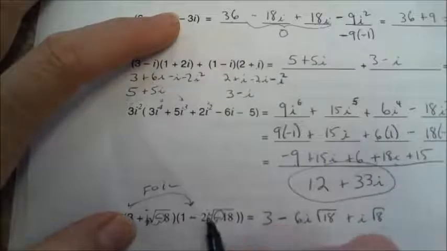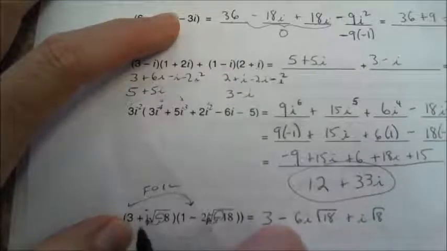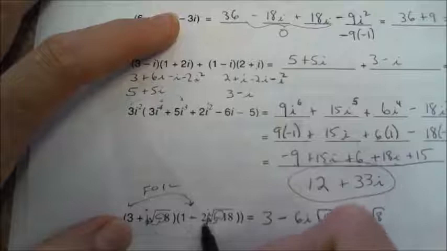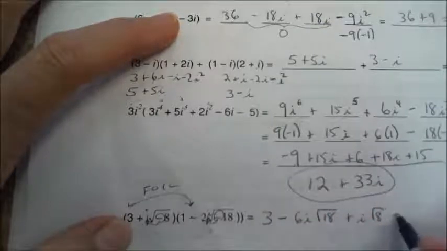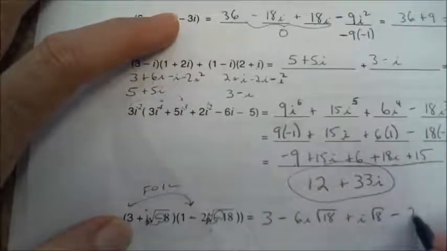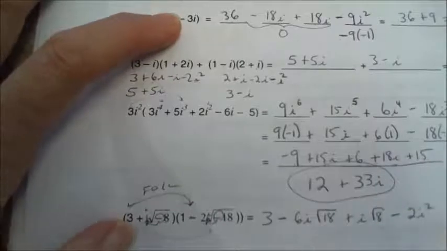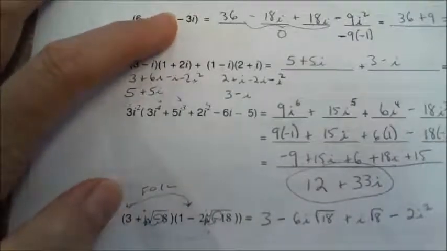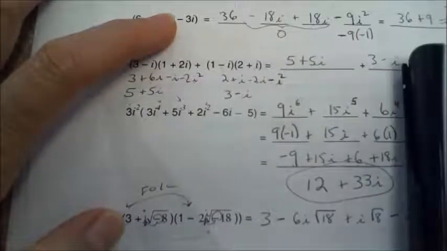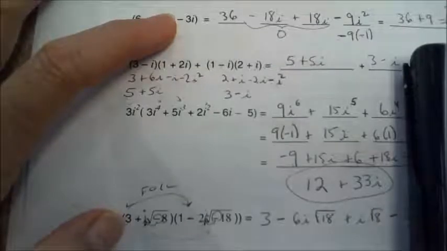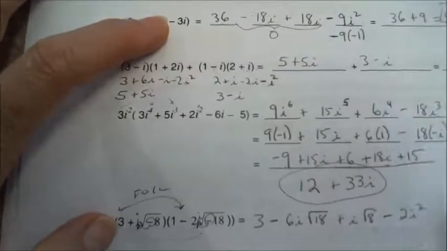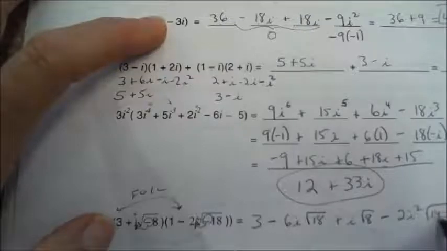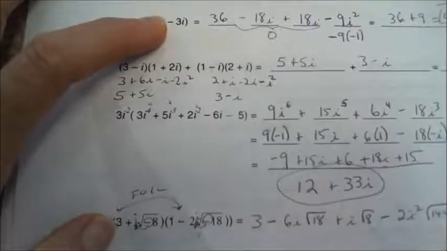And i times 2i. The last, i times 2i is 2i squared. Positive times negative is negative. So negative 2i squared. And then 18 times 8. Let's see what 18 times 8 is. 144. So FOIL here.